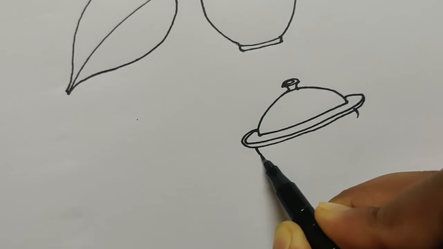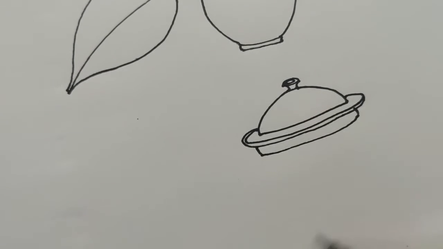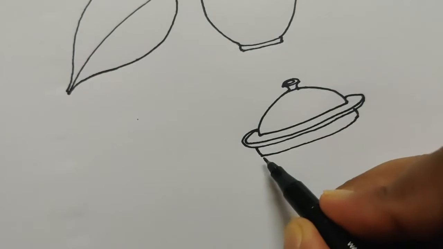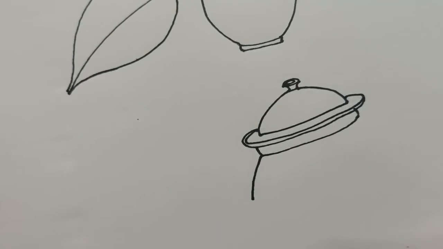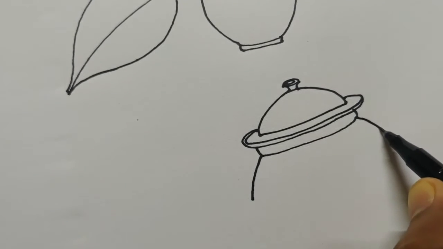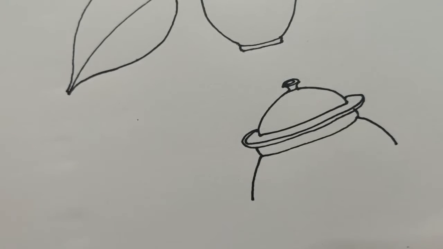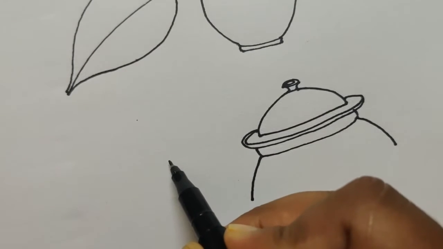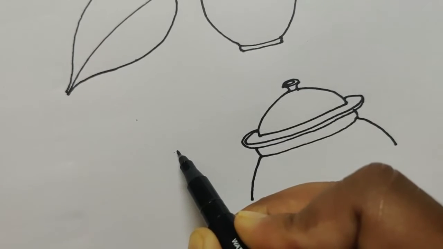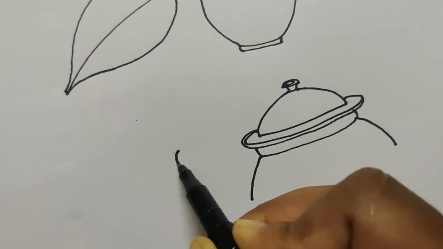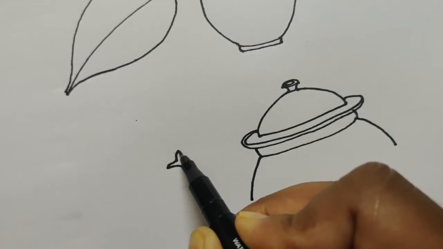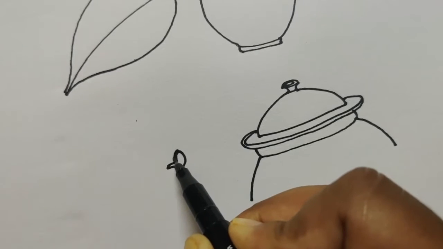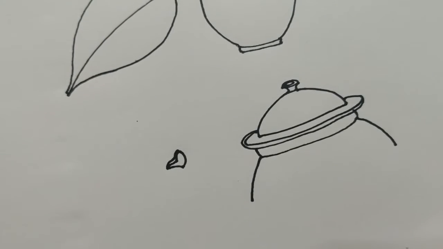So then again, step by step, close it. Right. And then make one line and one more line like this. Then here, like this.